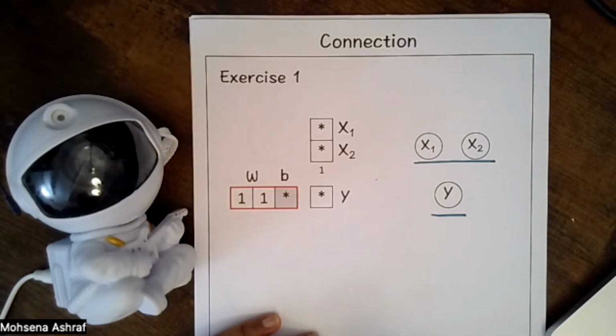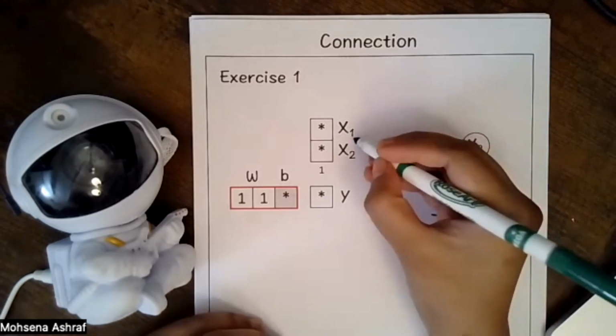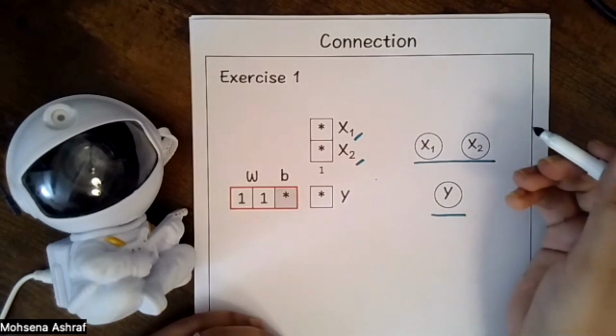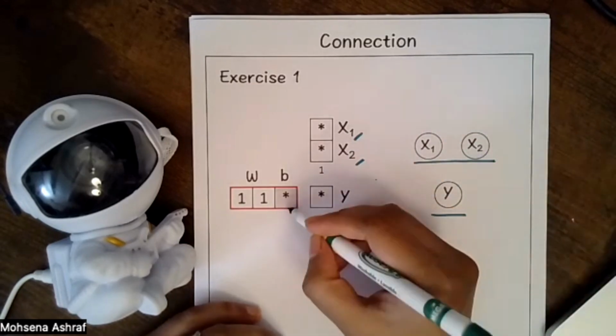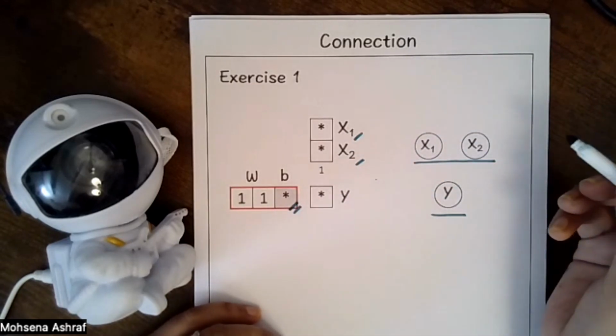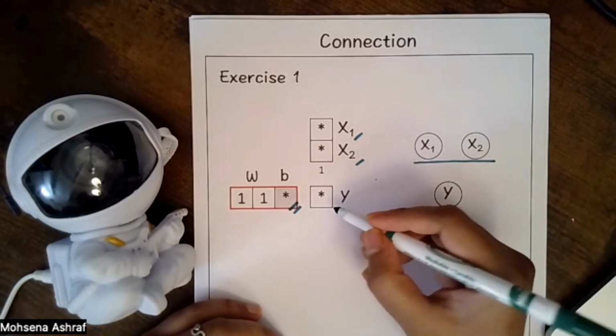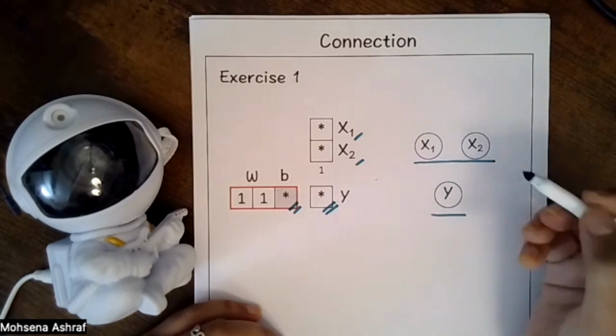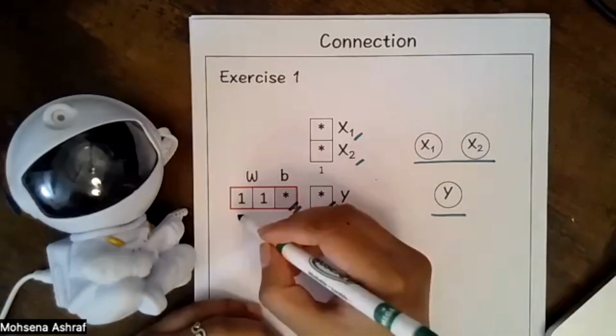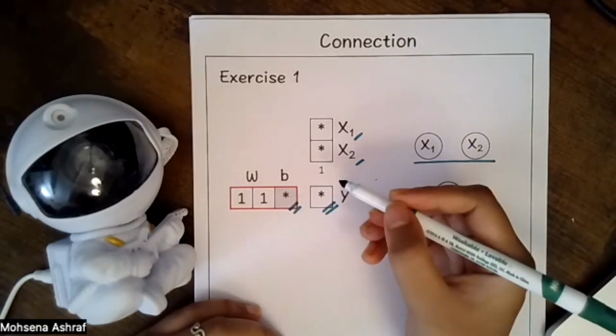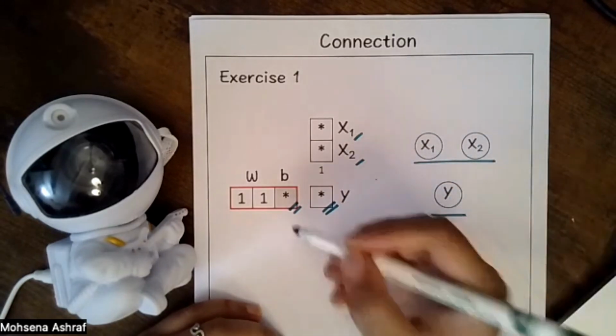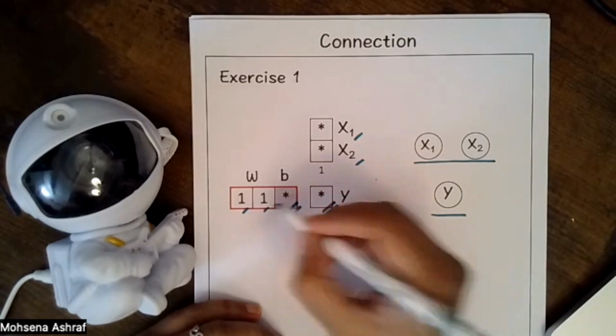So for the simplicity of understanding, we will consider that x1 and x2, that means the input, can be any values, and the bias also can be any value. Also, we don't care about the output. So output can also be any kind of values. And let's consider the weights as non-zero values. And for the simplicity, we will consider the weights as simply 1.